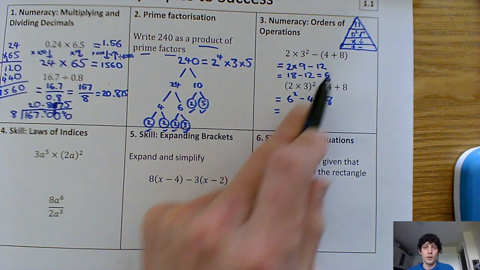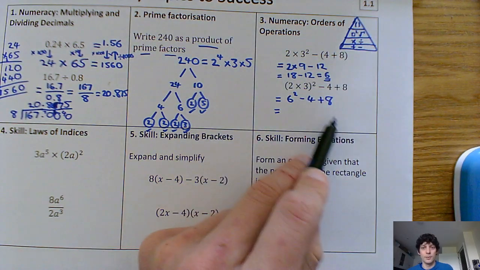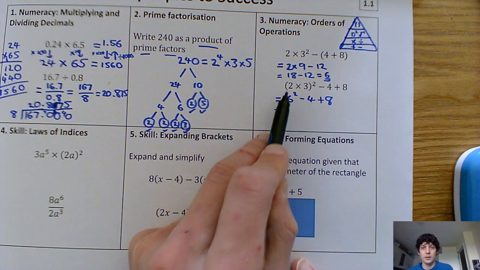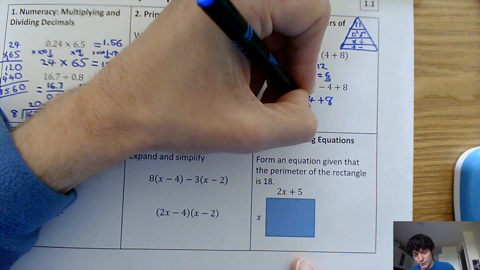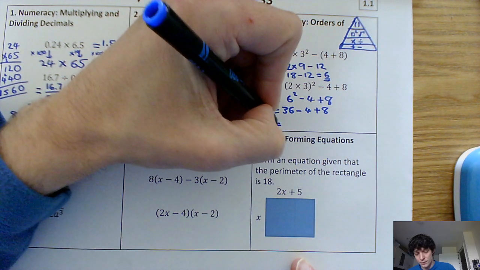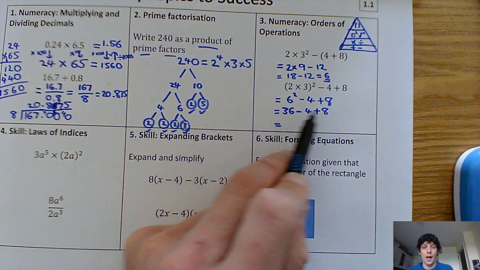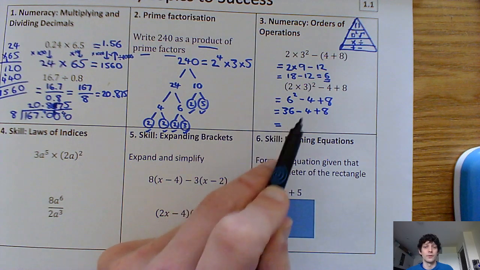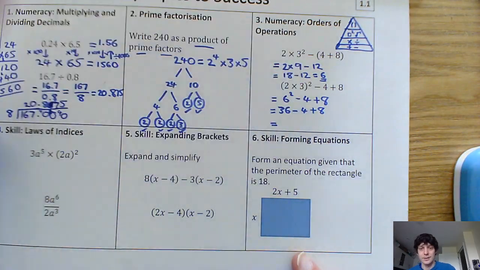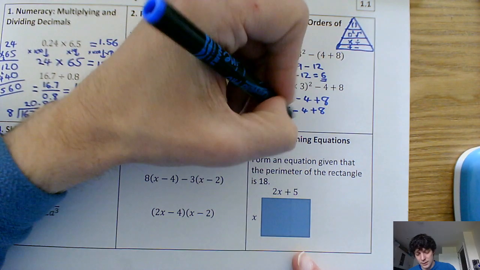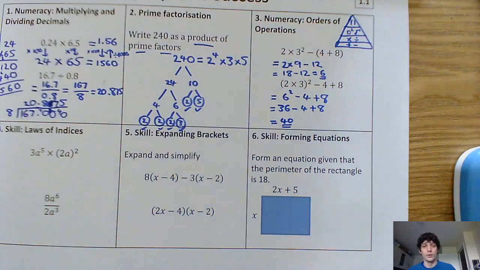Okay, 6 squared, because I'm going to do my square numbers first. I've got a subtraction and addition, but the power takes priority. So 6 squared is 36. So we've got 36 minus 4 plus 8. And then I can just do this from left to right. 36 subtract 4 plus 8. 36 take away 4 is 32. Plus 8 is 40.